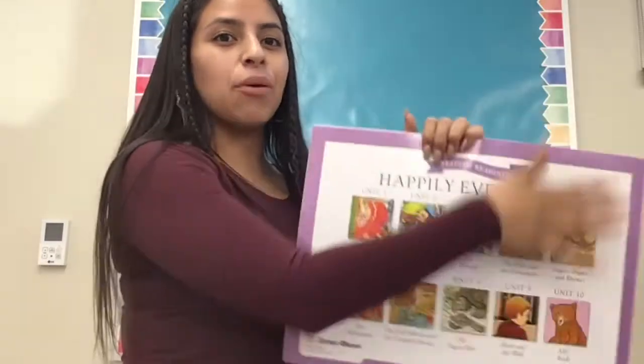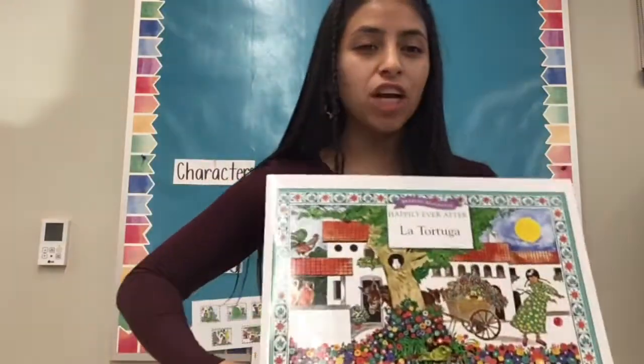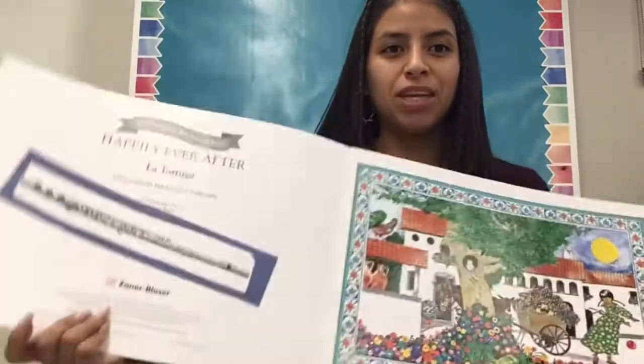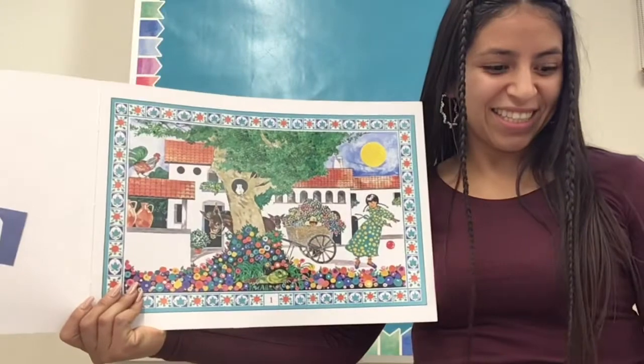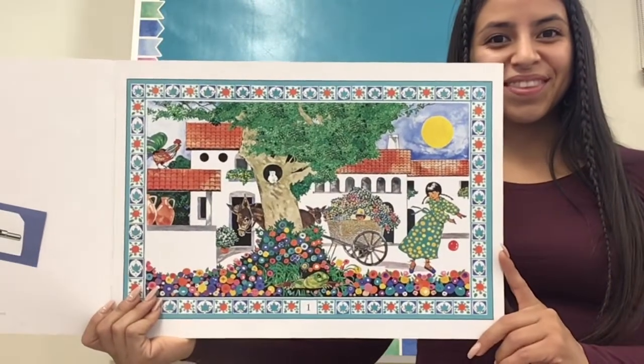So this is our front cover. This is our spine. It holds our pages together. And this is our back cover, the back of the book. So we're going to get started looking at our front cover, and we are going to be opening up to our first page. All right, let's go ahead and get started. This is C2, track 1, La Tortuga.